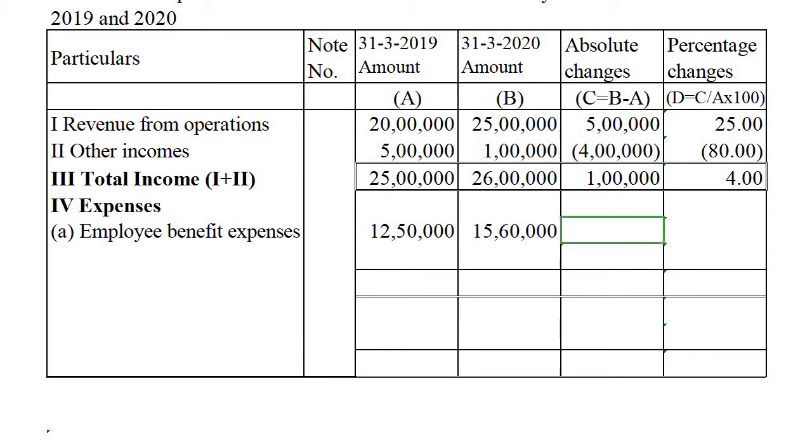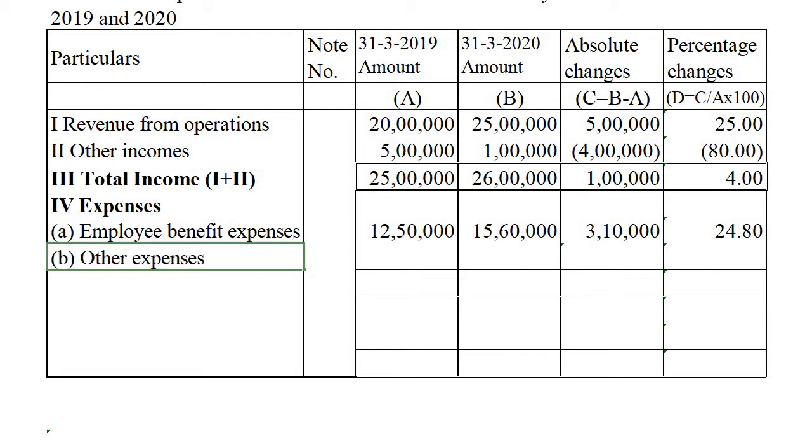So how much is the difference? 15 lakh 60,000 minus 12 lakh 50,000, 3 lakh 10,000 is the absolute change. So that 3 lakh 10,000 divided by 12 lakh 50,000 into 100, 24.80%. Okay. Now let us write the next item, other expenses.